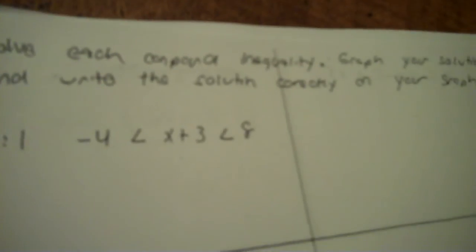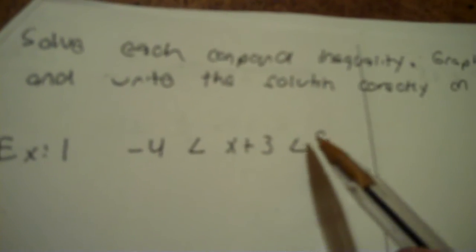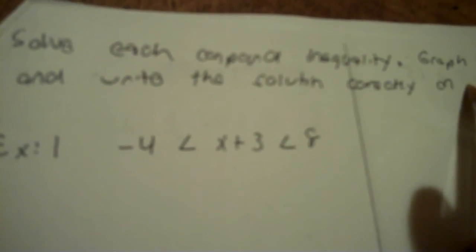Okay, now the next ones, that's going to change. Solve each compound inequality, graph your solution, write the solution correctly on your graph. Okay, so you need a number line.